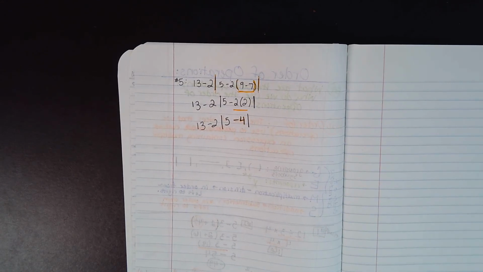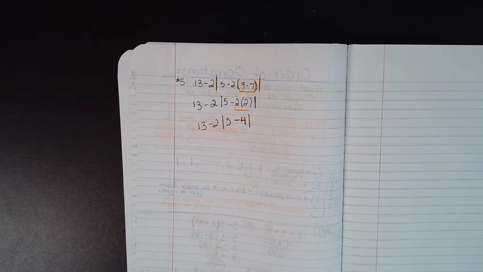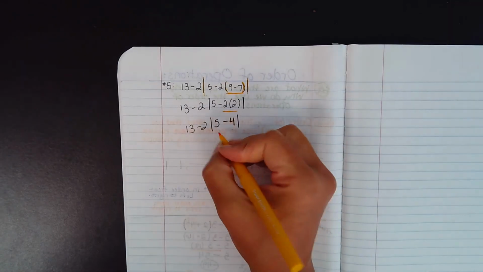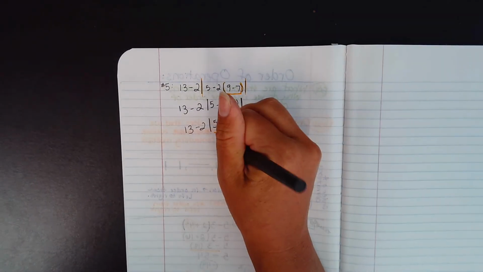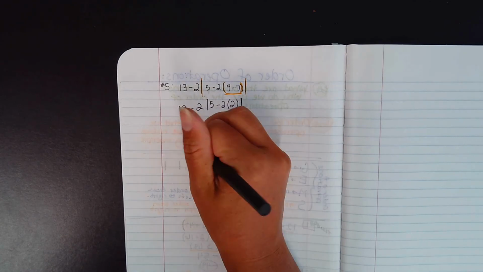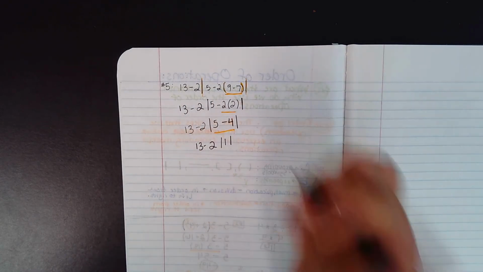Okay, now I'm down to my absolute value symbols as being my only grouping symbol remaining. So I'm going to go ahead and continue. 5 minus 4 happens to be a 1. So I want to know what the absolute value of 1 is. And then continue from there.